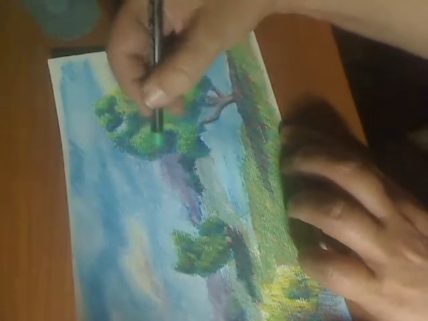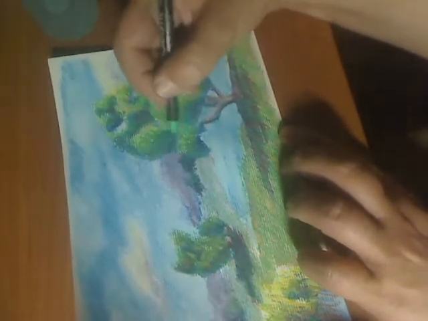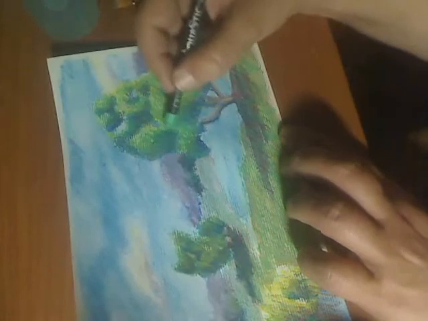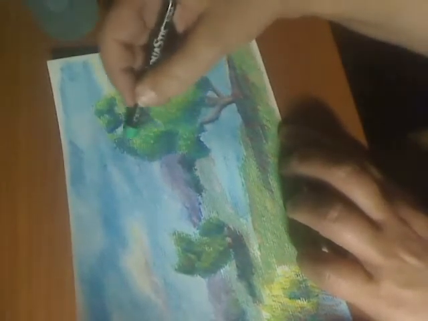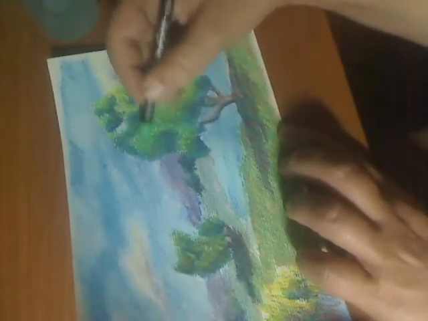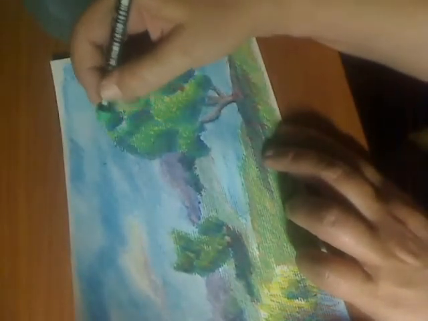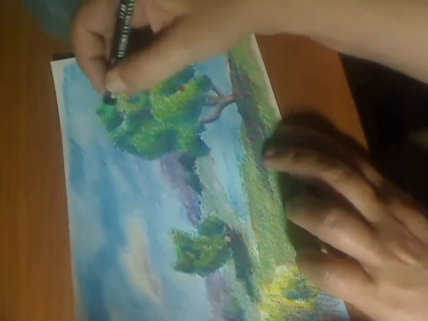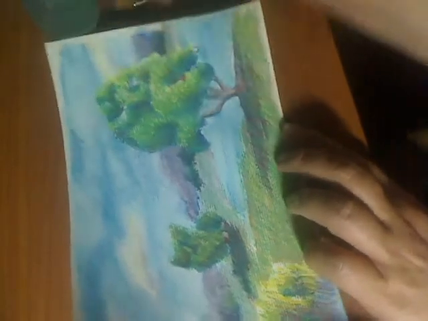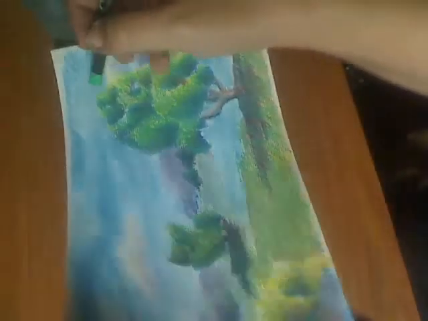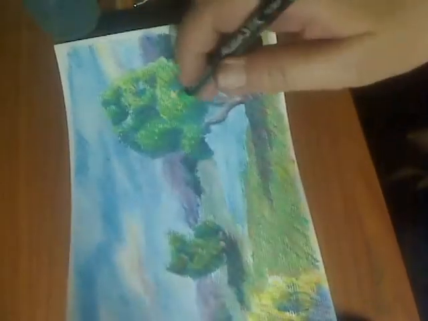What we're left with now is this bush in the front corner. Let's get that done and I think we're finished. Get some browns in there, because this is very much in the foreground. And then we're going to go over it with the green and the yellow again. And then we're just about done with the painting and it's time to sign it.